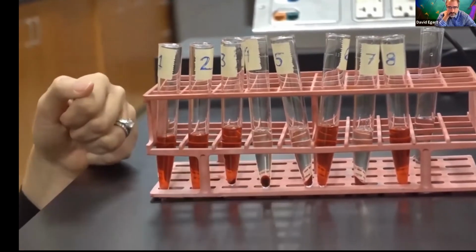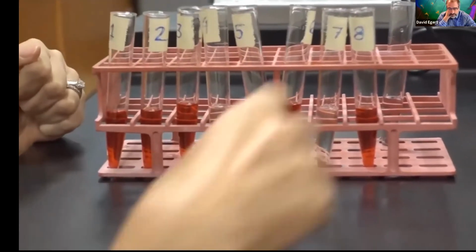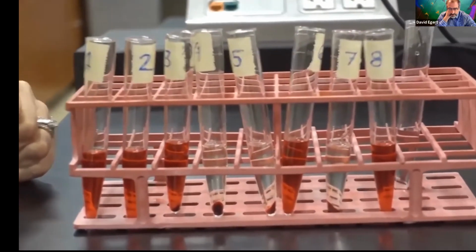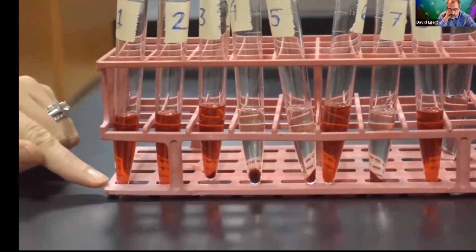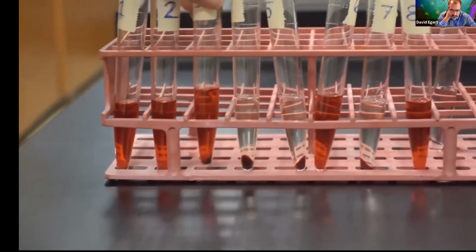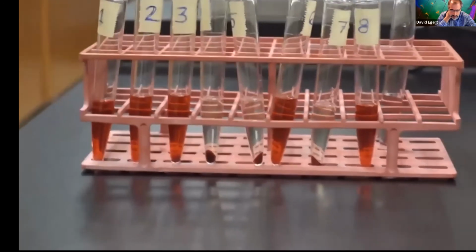The fluid on top of the pellet is known as supernatant. And so those have clear. You also see it in test tube 7. And then all the other ones have some shades of pink. And you can see a little bit of a pellet down at the bottom here too. So we'll wait until we have the next batch too, so we can do our full comparison.